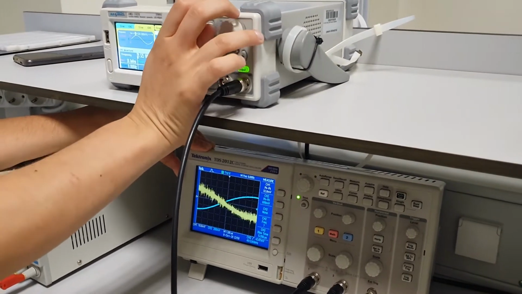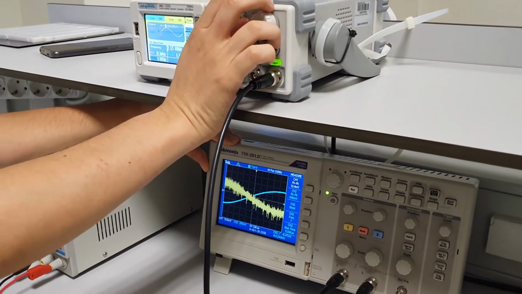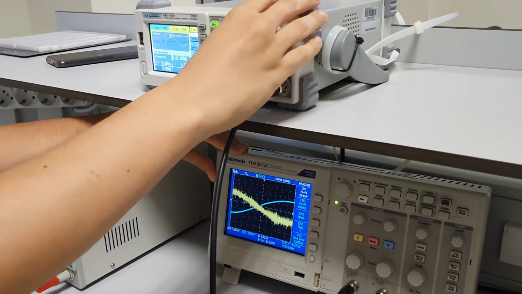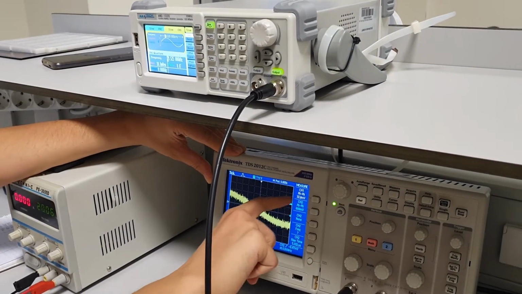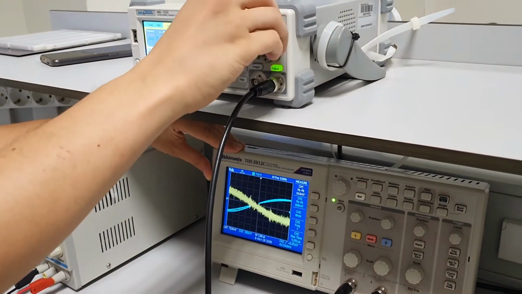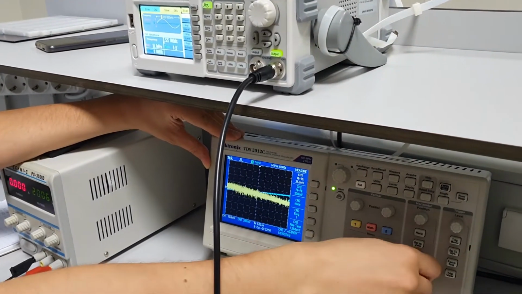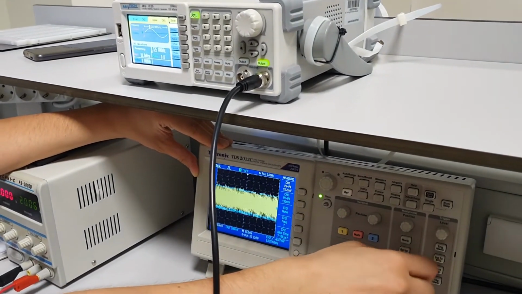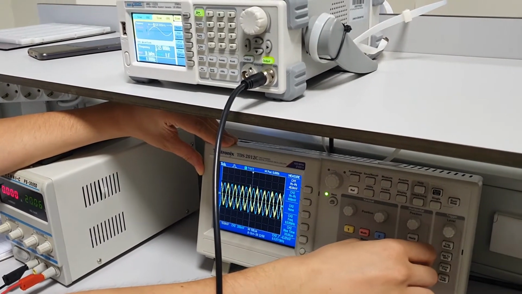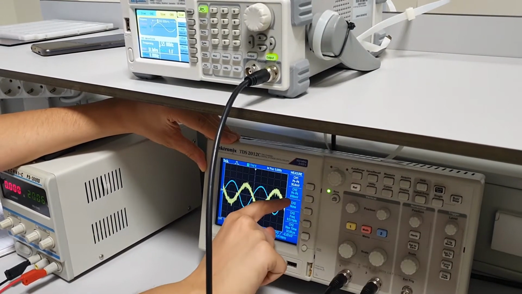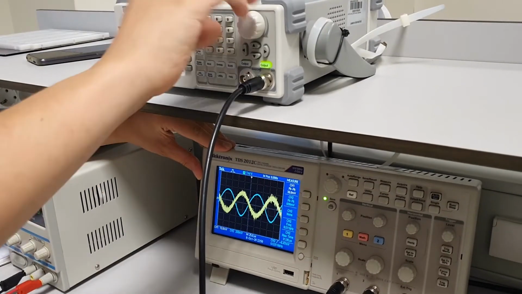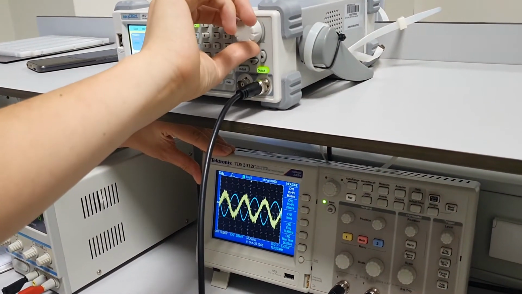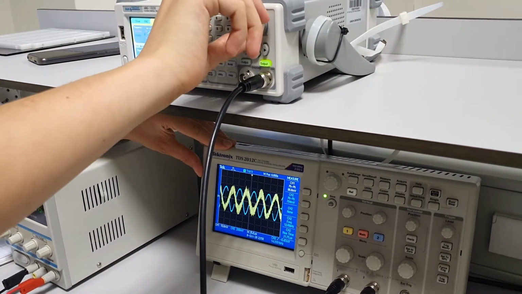Now, where did we get the maximum gain? Maximum output voltage. For which frequency did we get it? Okay, approximately 700 millivolts. Okay, will we get a higher value?